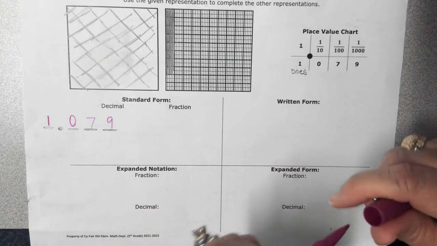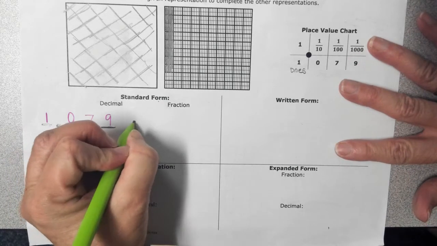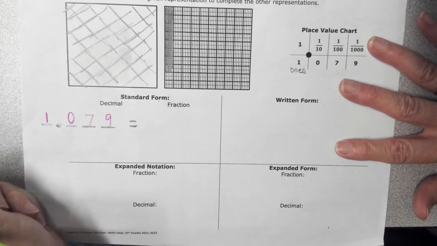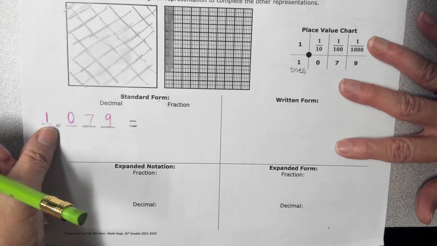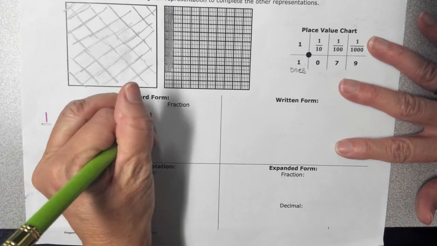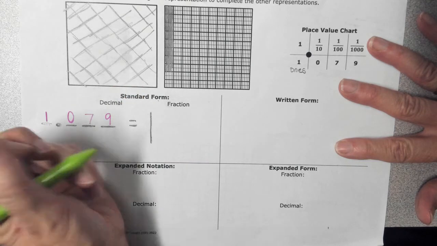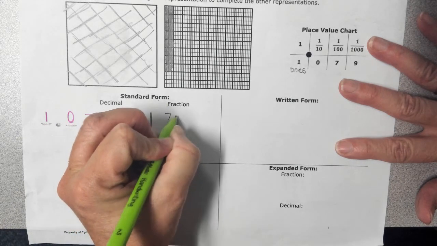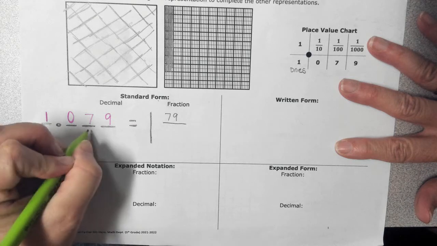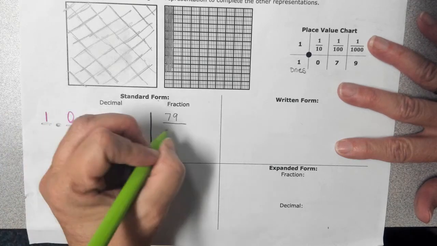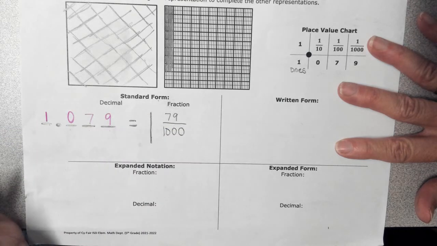And we've been talking for a few days about how every decimal has an equivalent, so we're going to use our equal sign to show the fraction form. The fraction form is going to look like the one whole standing by itself, and then we have the number 79, and the 79 is in the tenths, hundredths, thousandths place. So our denominator is going to be 1,000.